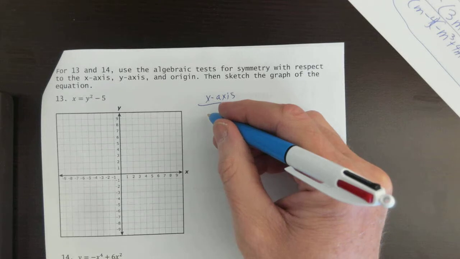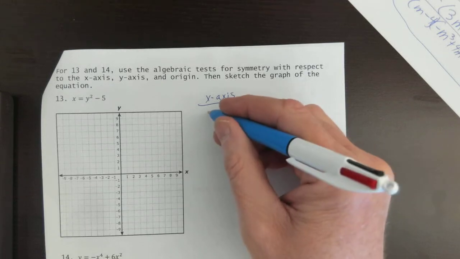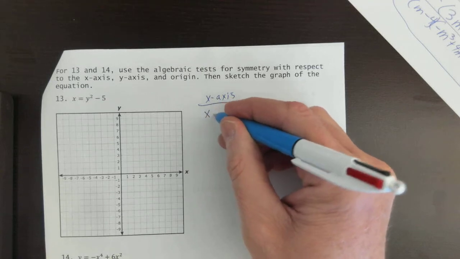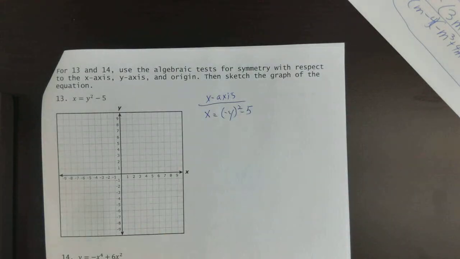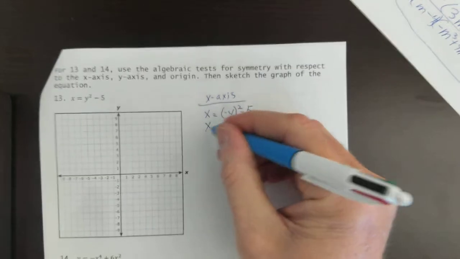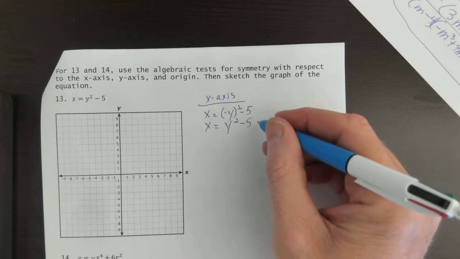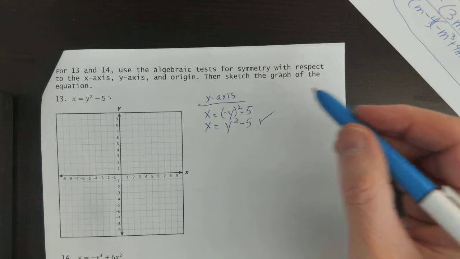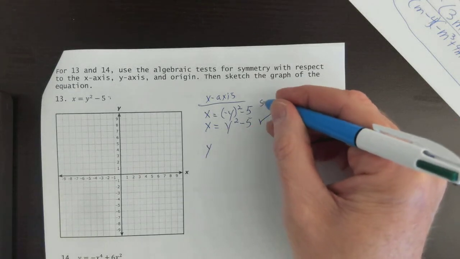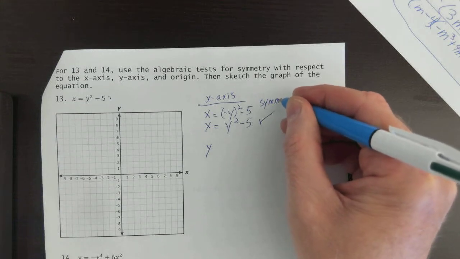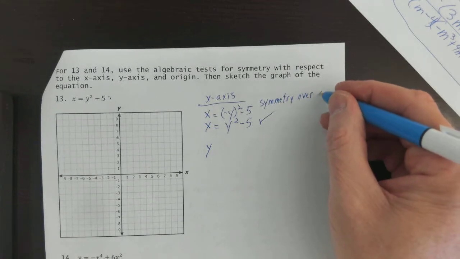For the x-axis, I'm going to rewrite it so that x equals -y squared minus 5, which is x equals y squared, negative times negative is positive, minus 5. That is the same thing, so it is symmetric over the x-axis.